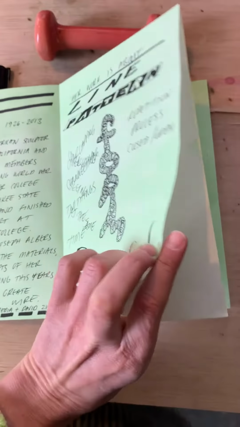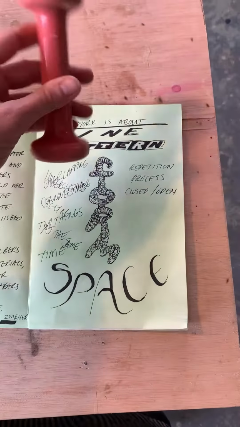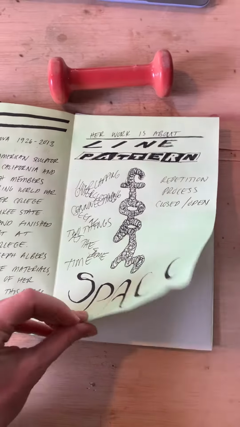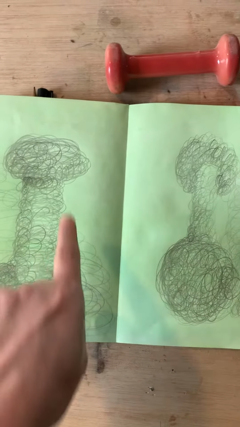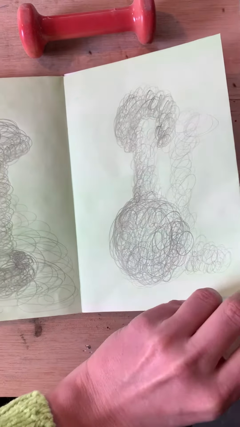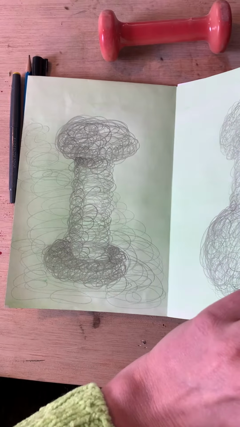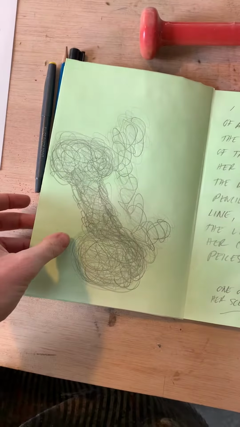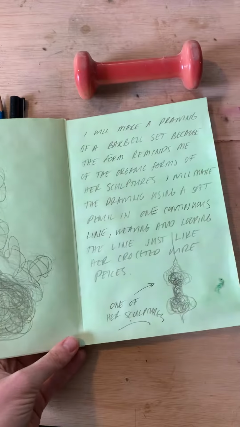Then the next three pages are going to be devoted to sketches. I've chosen to draw this object here, which is just a very tiny barbell. And just thinking about what would happen if you're using one single line repeated. So I'm thinking about building up value and tone. These are very quick sketches. You should spend about 10 to 20 minutes on each of these sketches. You can even play around with the orientation of the page.